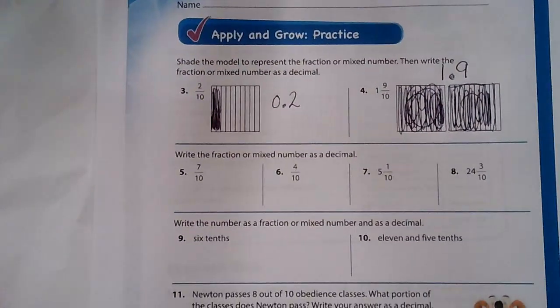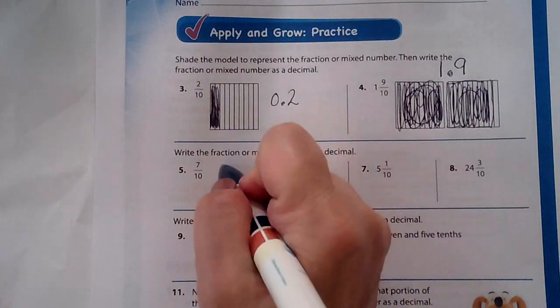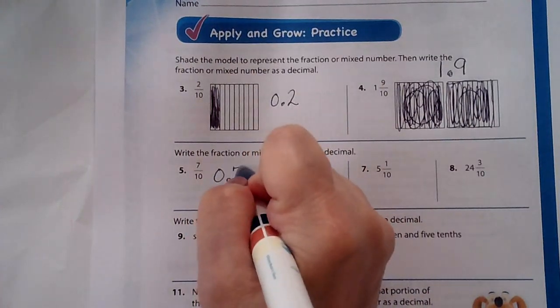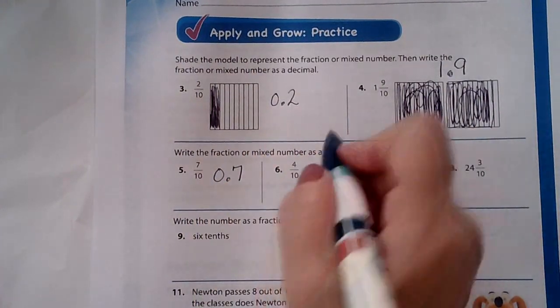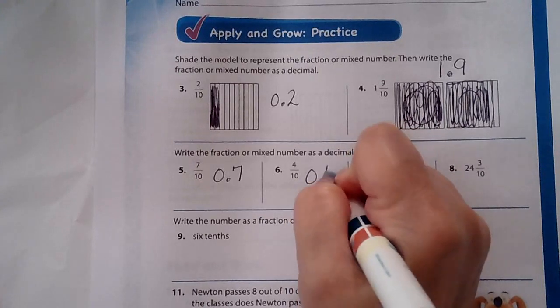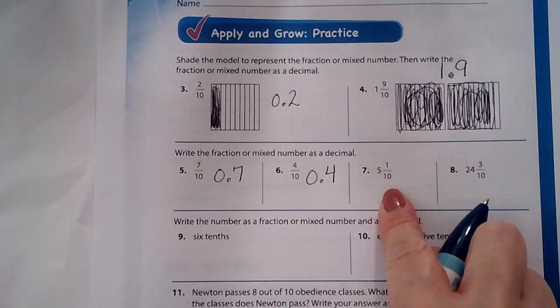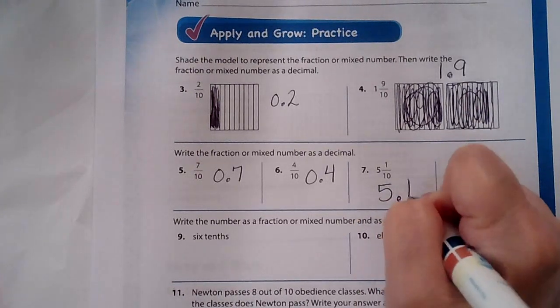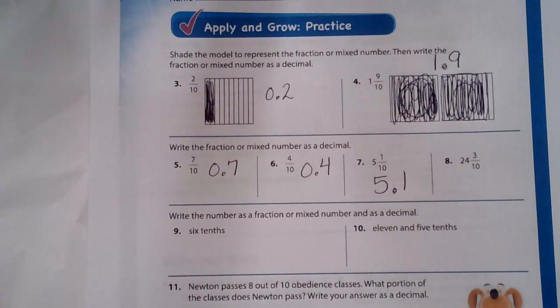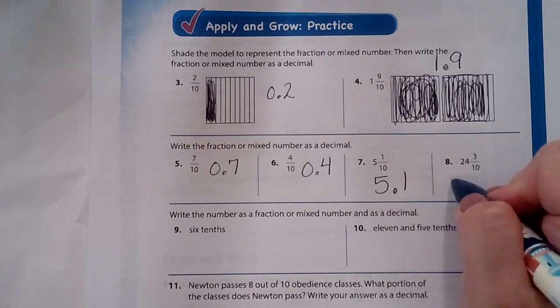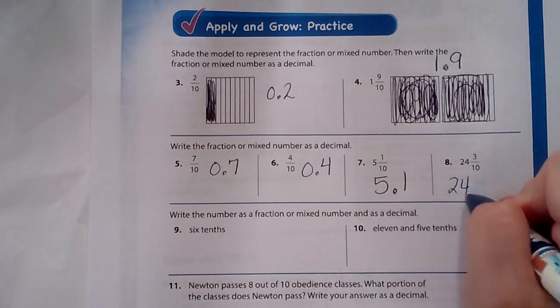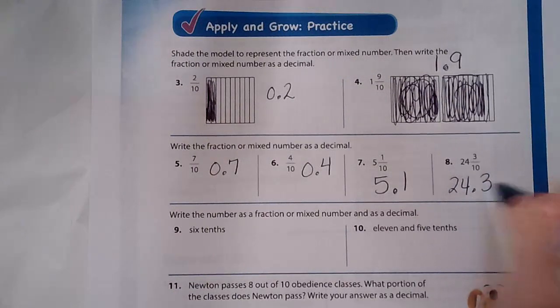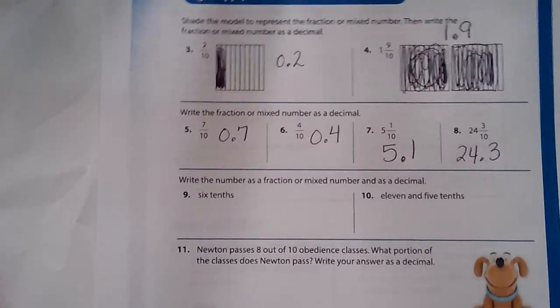Next, write the fraction or mixed number as a decimal. 7/10 is 0, decimal point 7. 4/10, 0, decimal point 4. 5 1/10, 5 and 1/10. That's 1 part out of 10. And number 8, 24 3/10, 24 and 3/10. All right, so moving on.